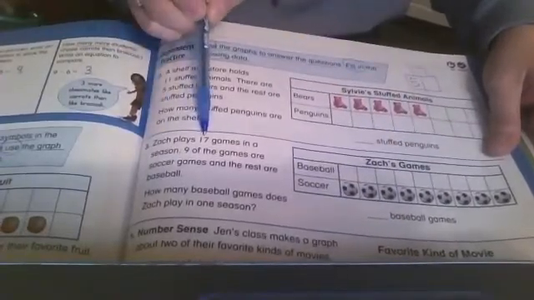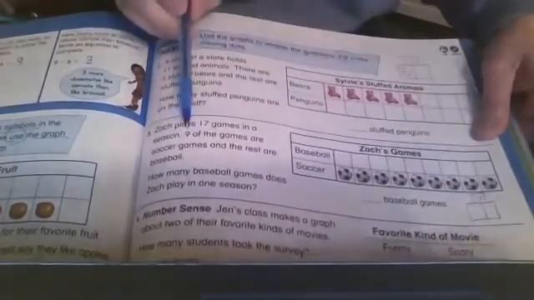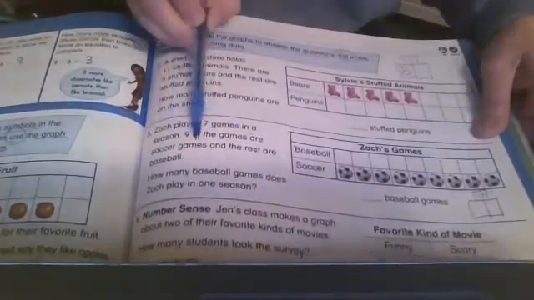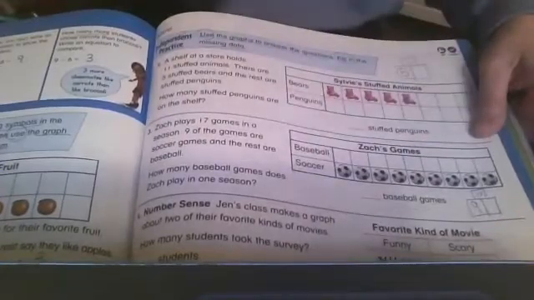Okay, and then for number 3, you'll go through the same process, except this time they're talking about Zach's games. Okay, Zach plays 17 games. Oh, okay. So again, if I organize it in a parts to whole chart, I know he played 17 games. 9 of the games are soccer games and the rest are baseball. So I know one part is 9. I need to figure out what the other part is.